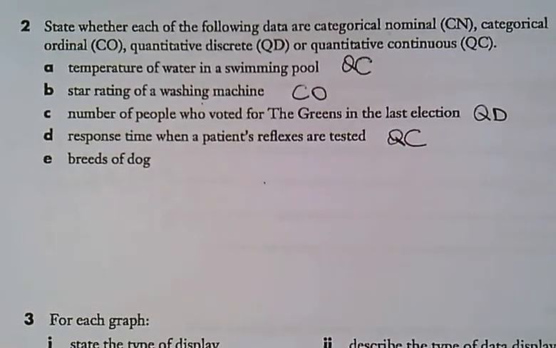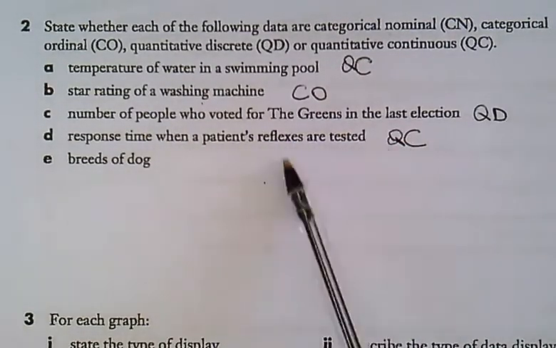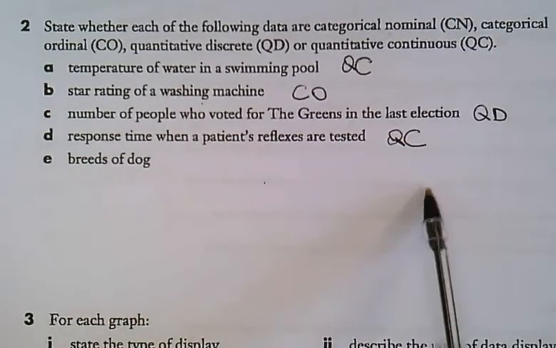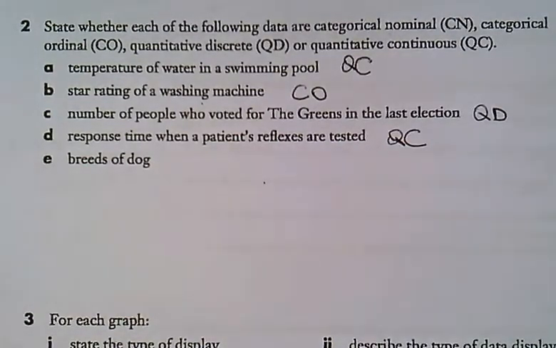The reason response time is continuous is because you might measure to the nearest second, but someone else could measure to the nearest 0.1 of a second. Someone else could measure to the nearest 100th of a second. That is a continuous scale. It's not like when you're counting people, 1, 2, 3, 4, 5. There are different limits of accuracy. That's continuous. It's definitely on a continuous scale.